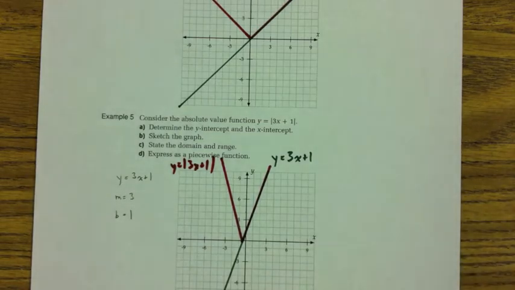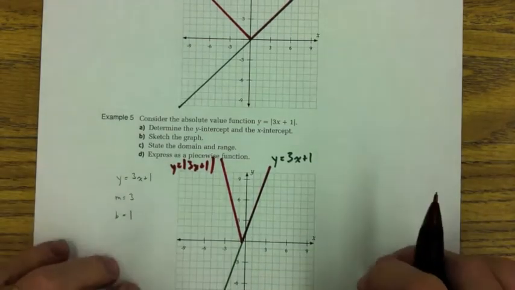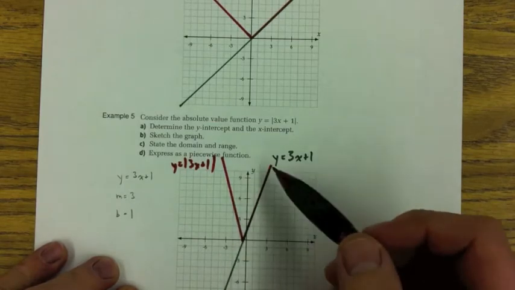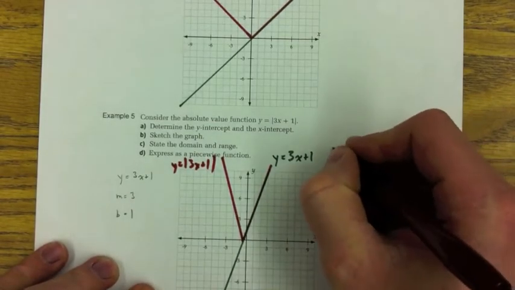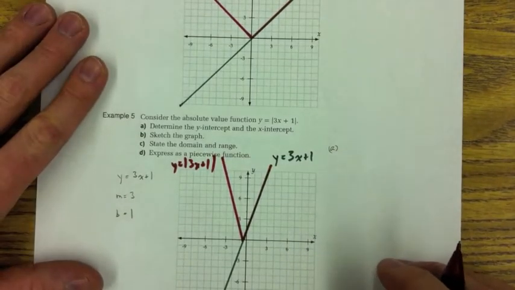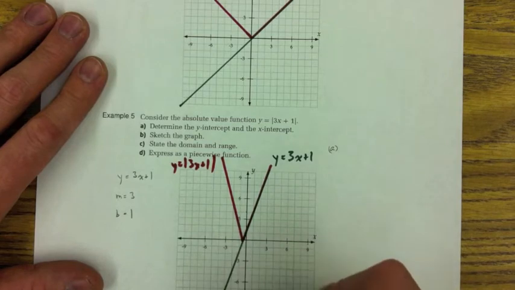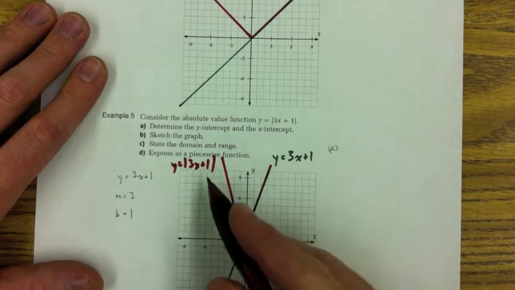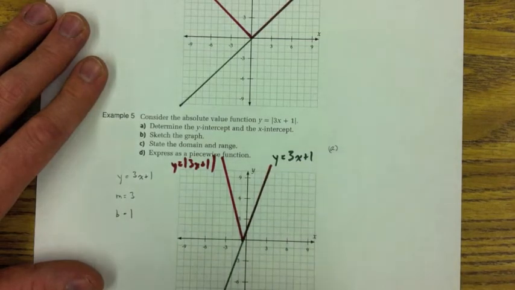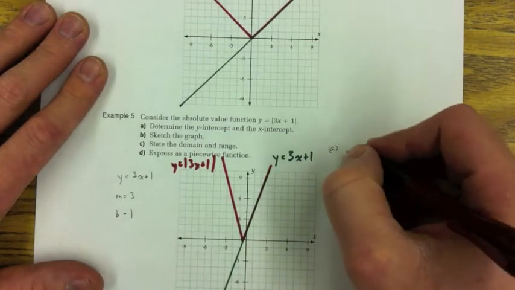All right, so let's take a look and let's figure out the y-intercept and the x-intercept. All right, notice that the y-intercept of the absolute value of 3x plus 1 is the same as the y-intercept of y equals 3x plus 1.